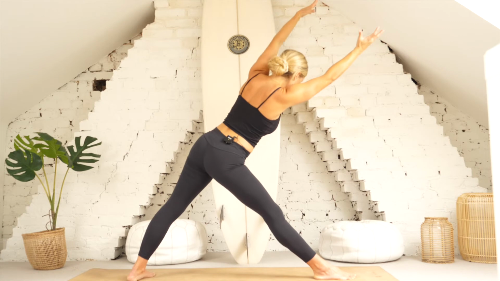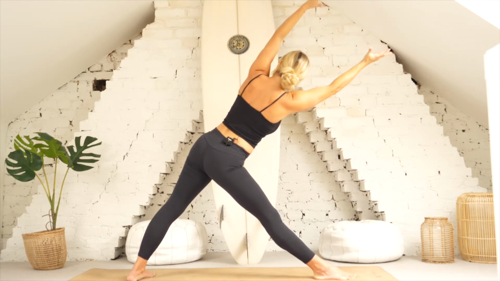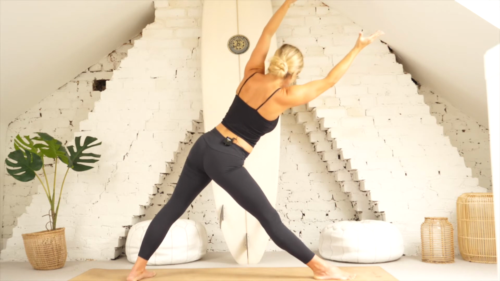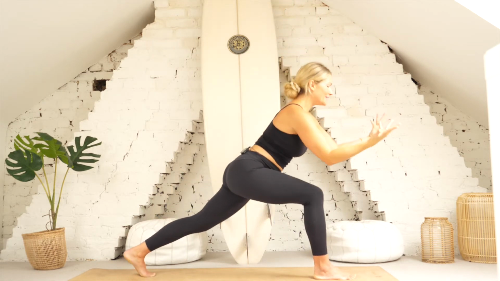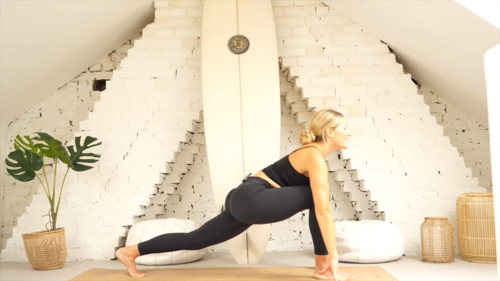Engaging through that right big quadricep. Let's take one more breath in. Feel how strong it is just to hold here. And then exhale, slowly release down. Well done. Inhale, nice long runner's lunge.